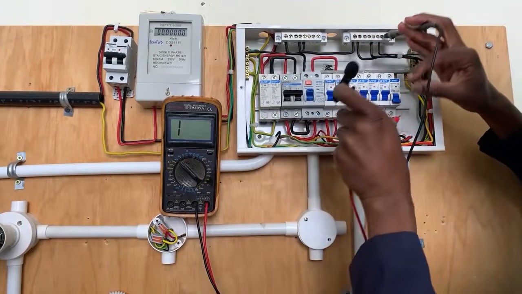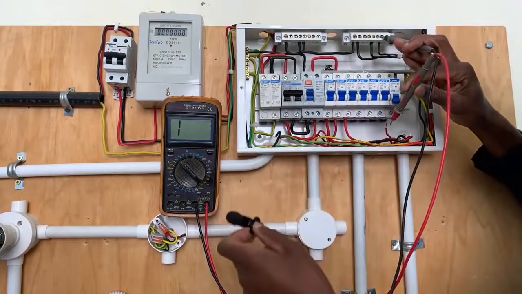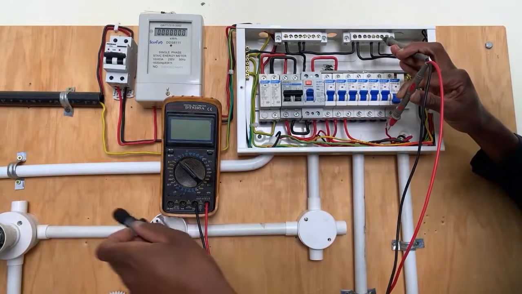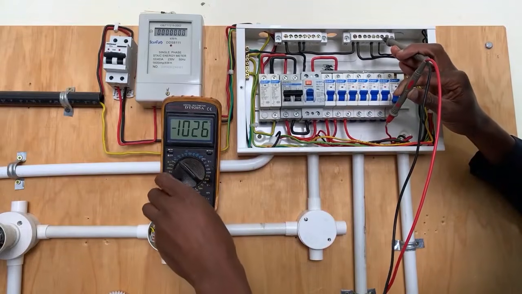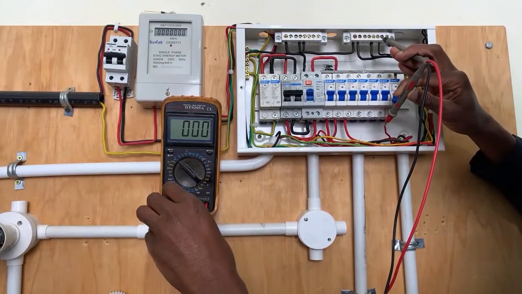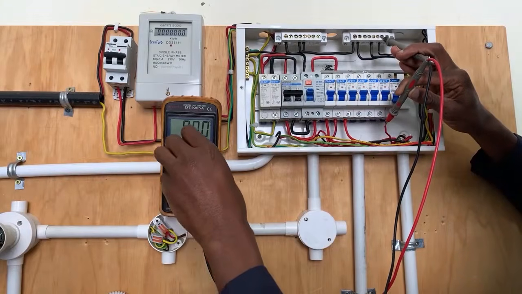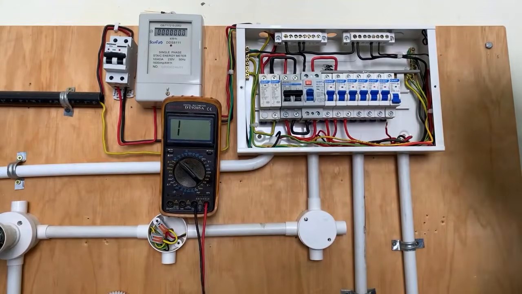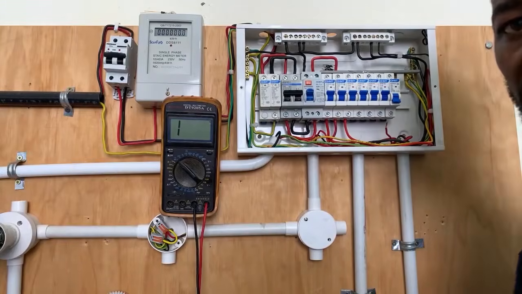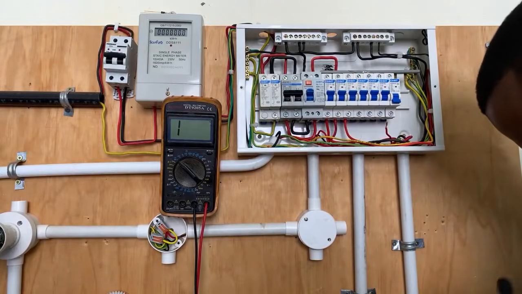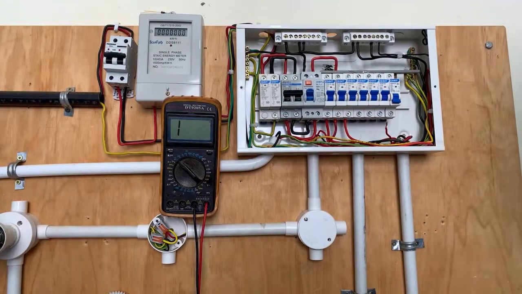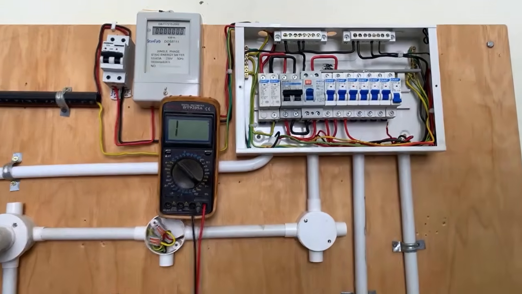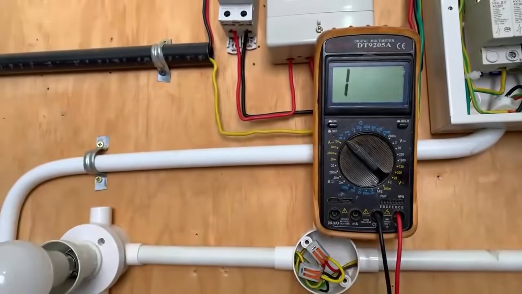See, if you place one probe on the neutral and the other probe on the line that is serving that specific circuit, there's an issue. You hear the sound? Now we have to get rid of that problem, and that is our assignment for today. Get rid of the problem so that you can be able to fix it. So the problem, we have identified from our makeshift problem, is at this point here.